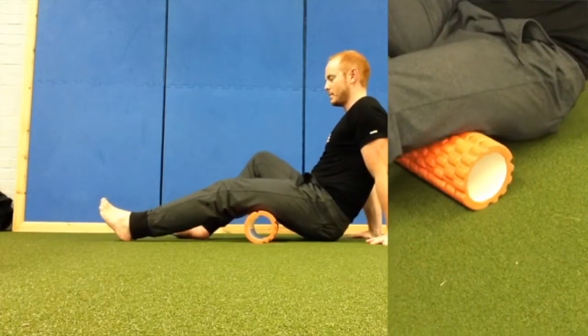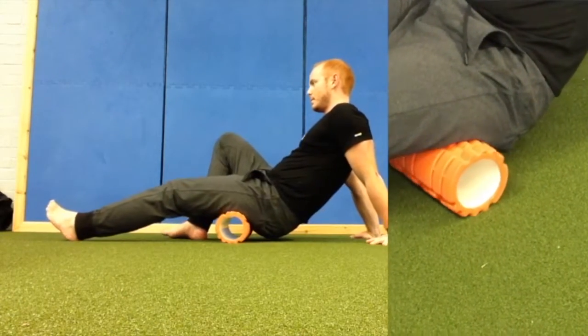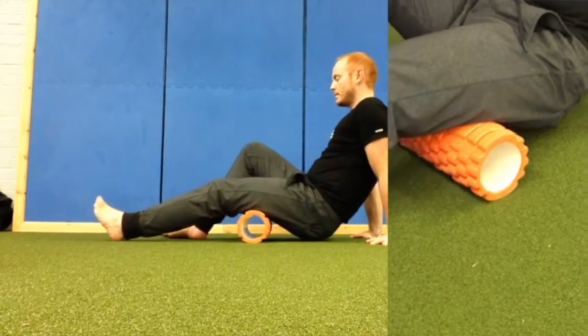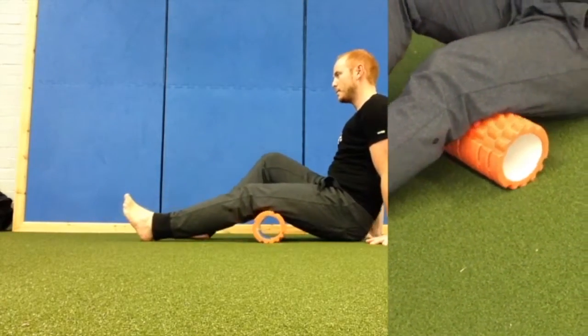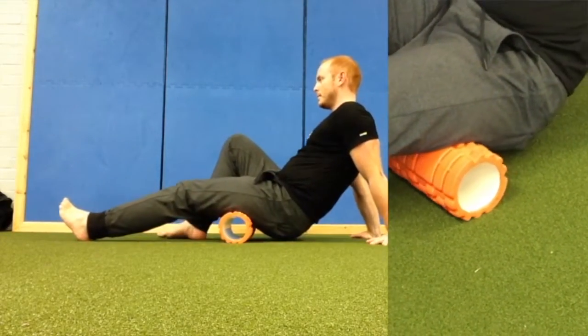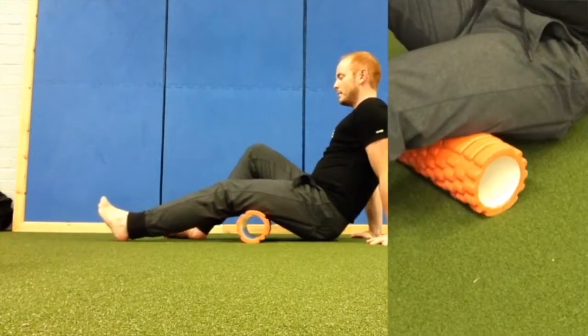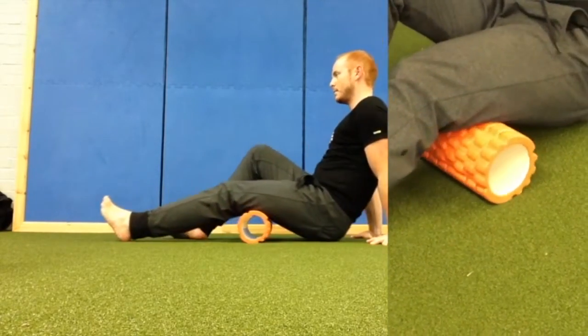This video shows a grid roller being used on the hamstrings. As mentioned, the grid roller allows a mixture of a flat area as well as the individual teeth to provide a more specific point of pressure on the tissue, as can be seen with the close-up video here.